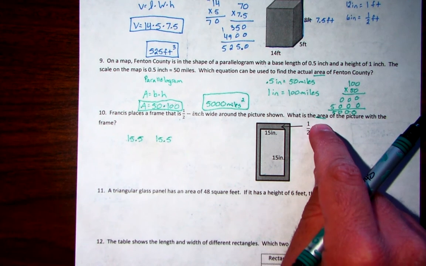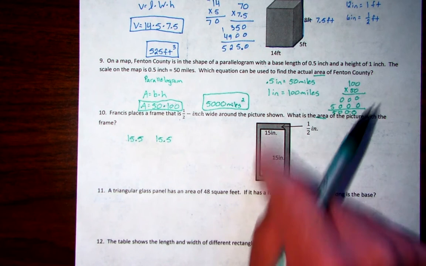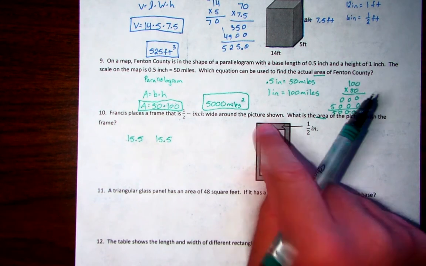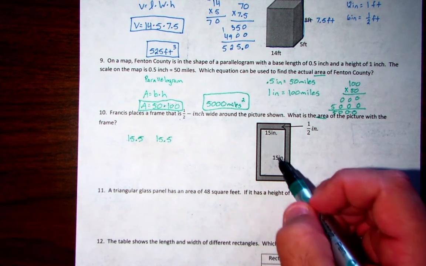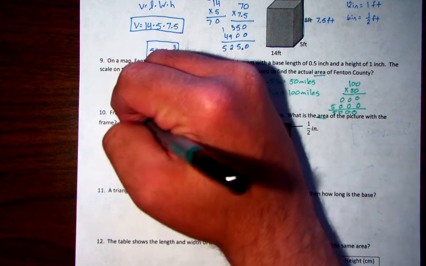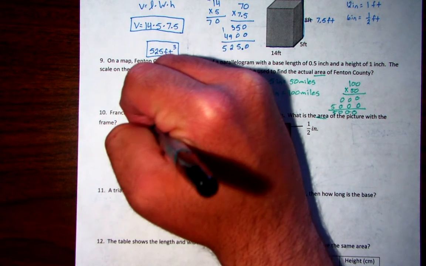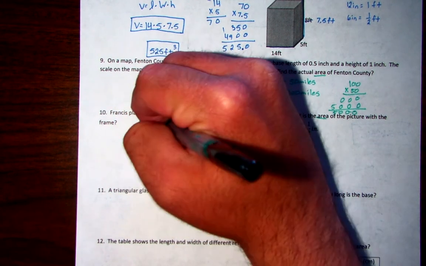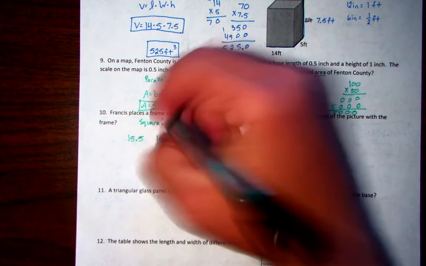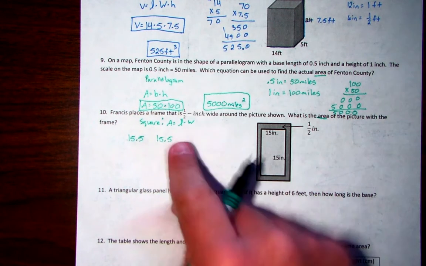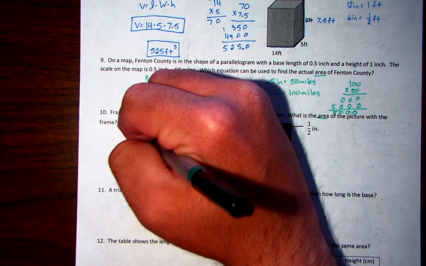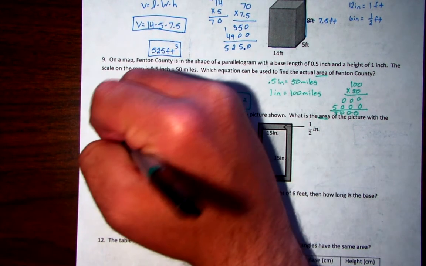Well, this picture looks like a rectangle, but if you notice the sides here, they're the same, right? So it means it's actually a square. A square and a rectangle pretty much have the same formula. Length times width. So just multiply 15.5 times 15.5.